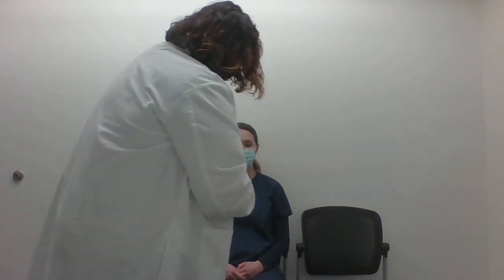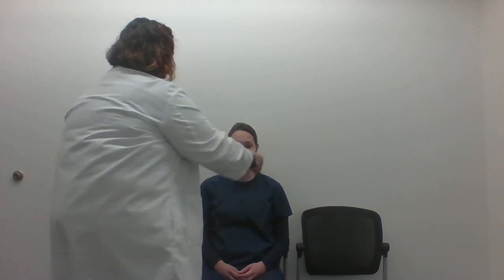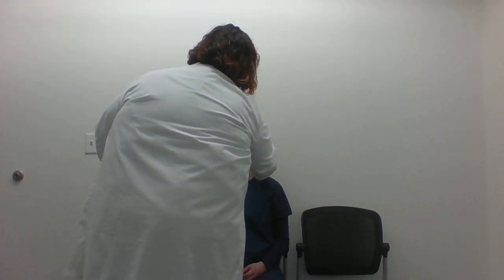Looking at my patient's ears, they appear to be even. There is no redness or abnormalities, and there are no lesions. I'm going to go ahead and feel your ears, and you let me know if there's any pain or tenderness. Any pain or tenderness there? Any pain or tenderness here? No. Okay.